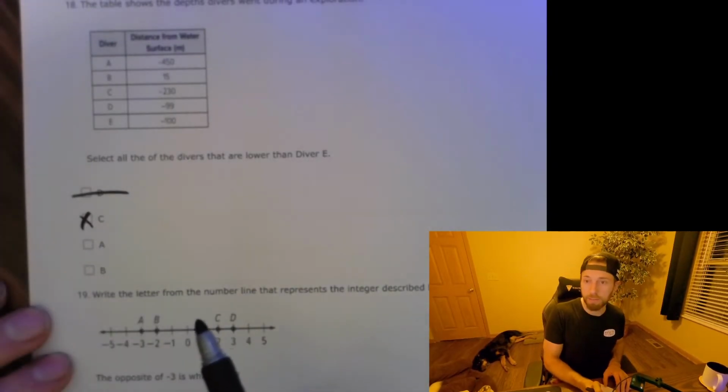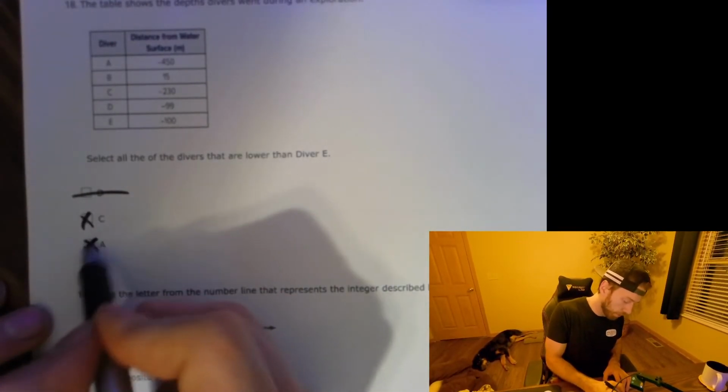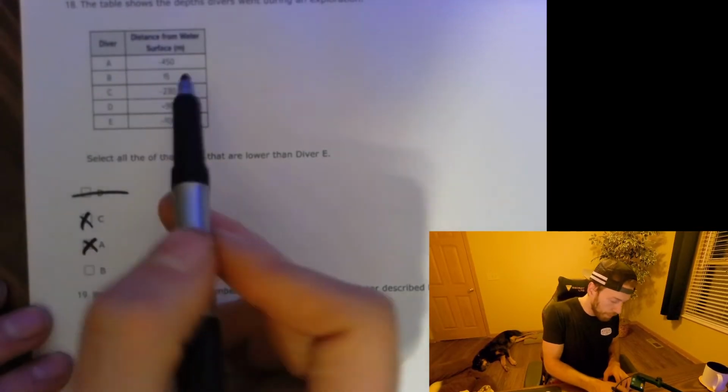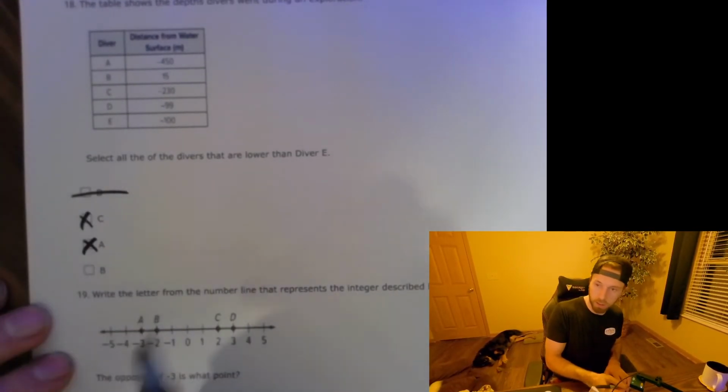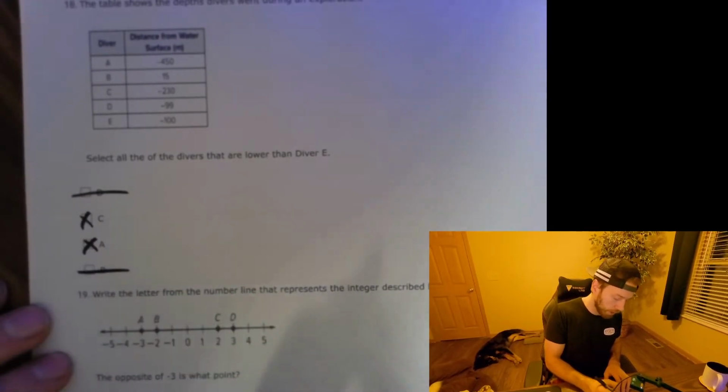Diver A at negative 450? Absolutely, way lower for the same reason C was. And then B is at 15. Absolutely not, no. That's a positive number, and these are negative numbers, so he's way higher. So he's definitely not lower, so C and A are lower.